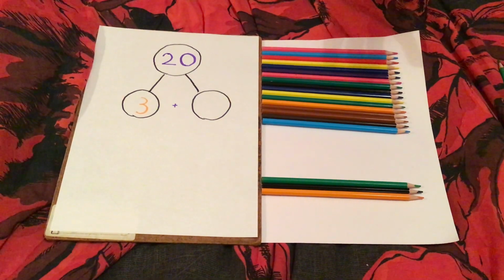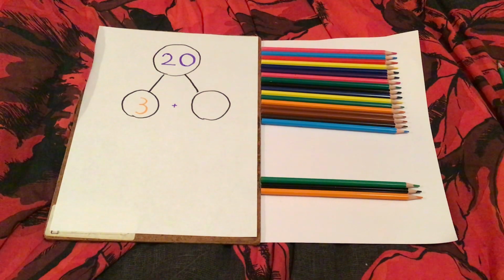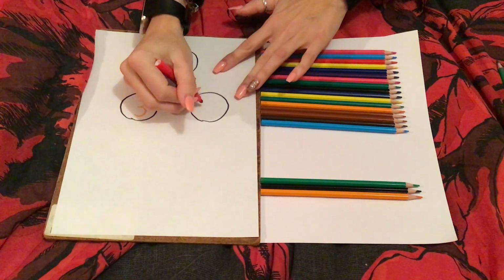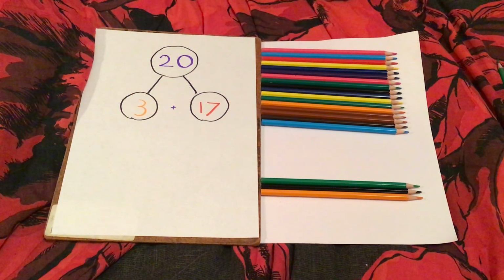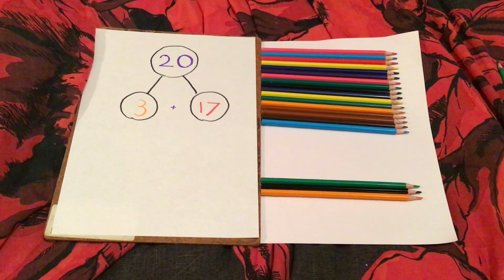I did have a point there that whatever you add to the 3 is the 7, so it must be the extra. But yeah. So 3 add 17. 17, at least I didn't mess up my 7. 3 add 17 is 20. Okay. So now I can use that to write out my fact family.